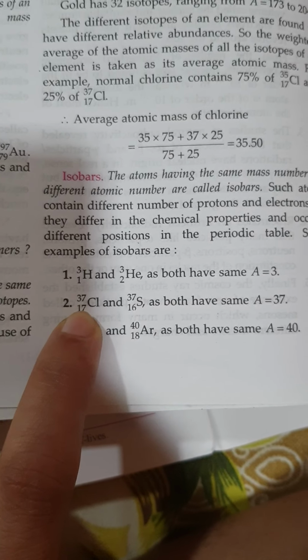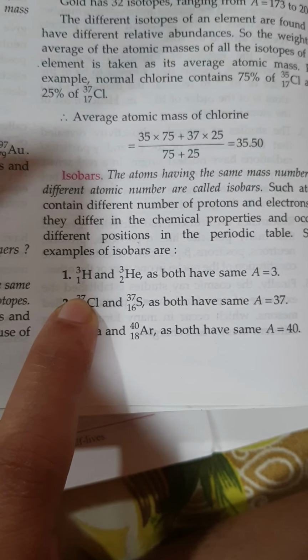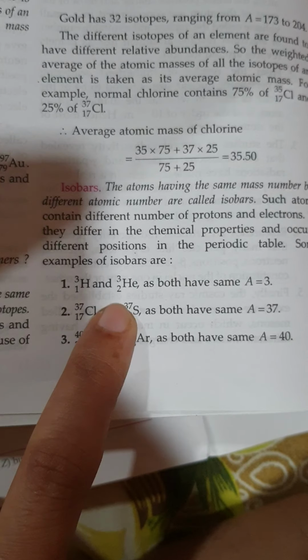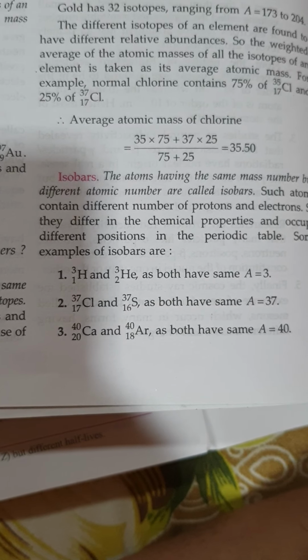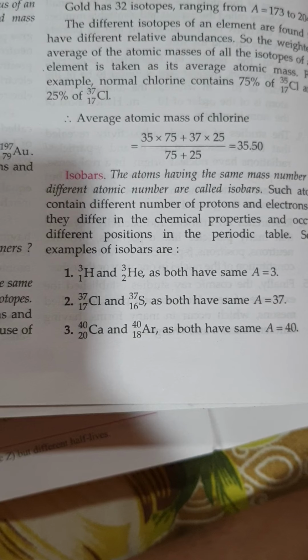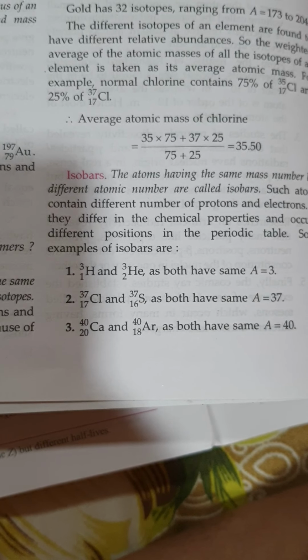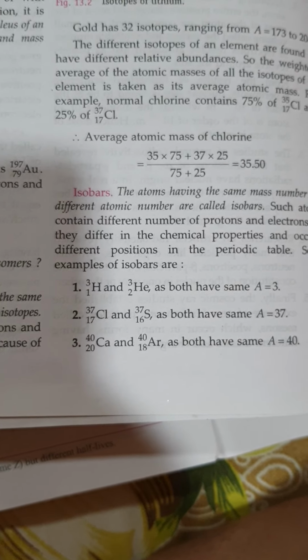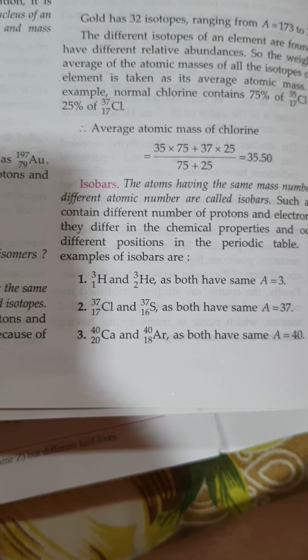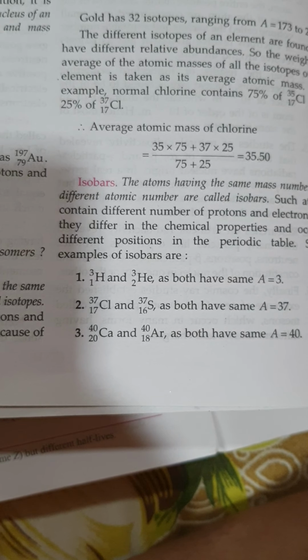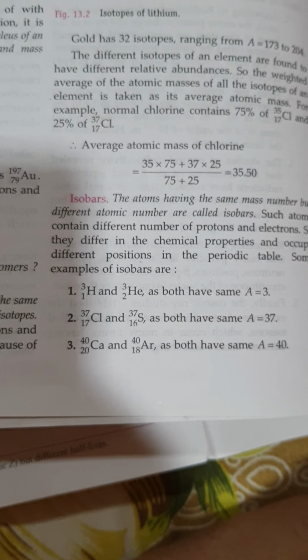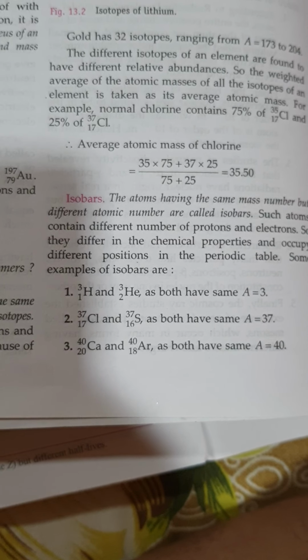Same way chlorine 17Cl37, sulfur 16S37 for A 37. Same way you can write any example, 20 calcium 40, 18 argon 40. So they have the same A as 40.